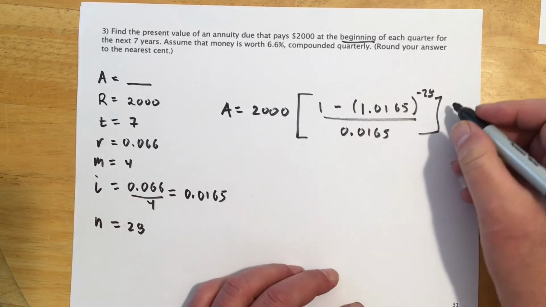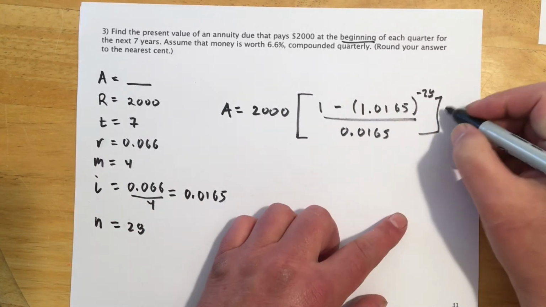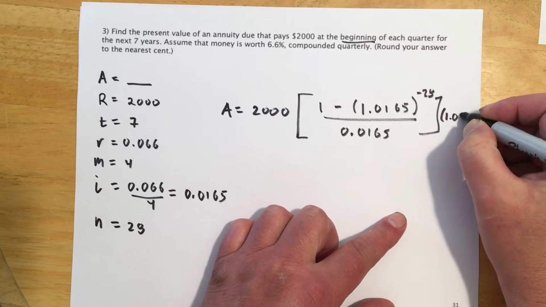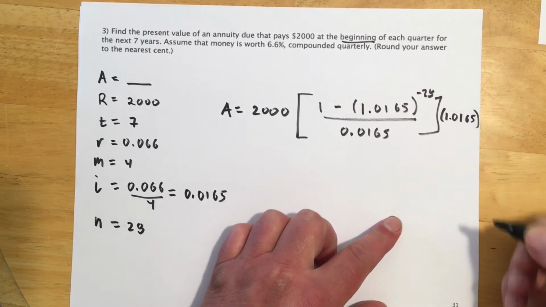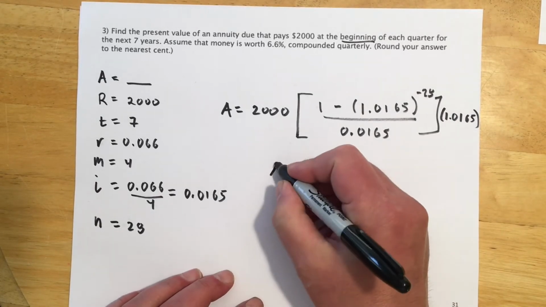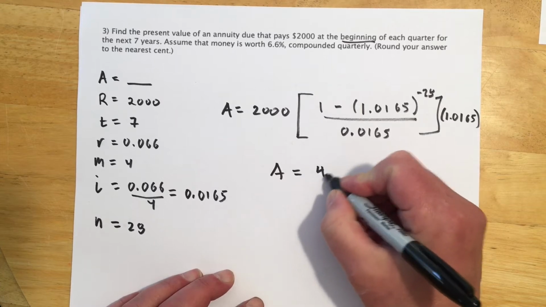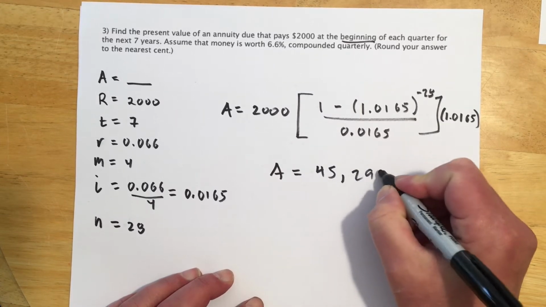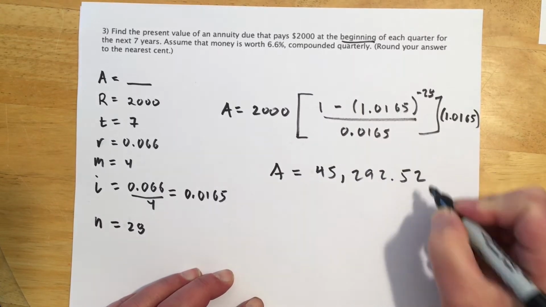And then that's times this piece. Then throw all that in the calculator, and I got it was worth $45,292.52.